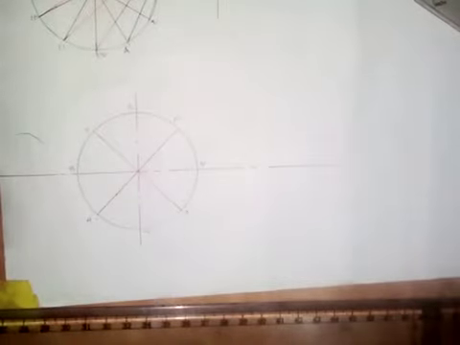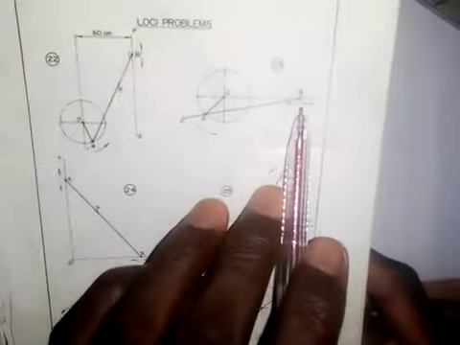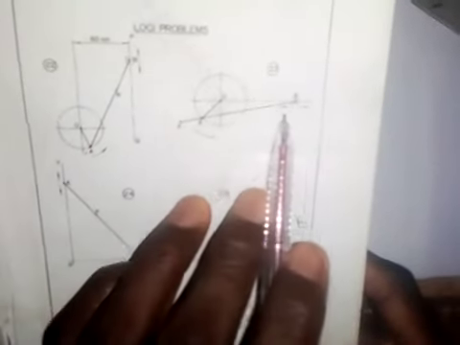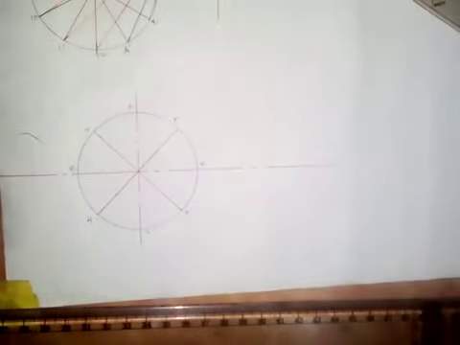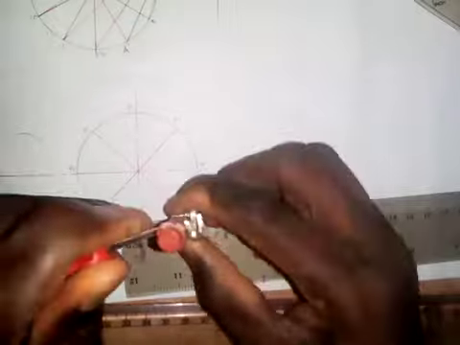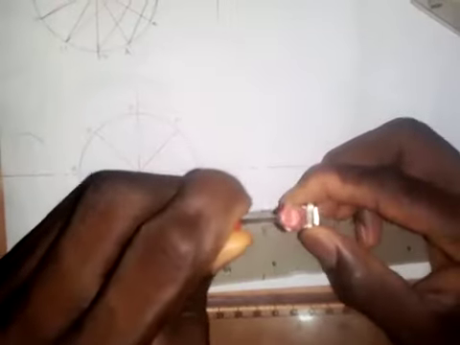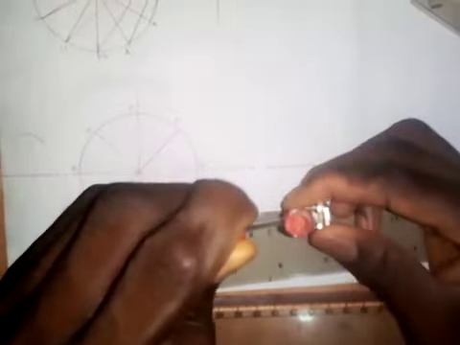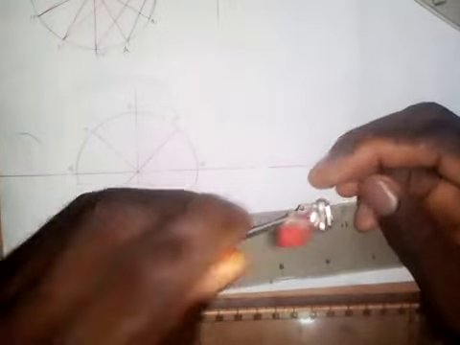As we have here, the next thing to do is for us to locate point B on the horizontal line, and we have that AB is 95 millimeters. So what we need to do is to take a measurement of 95 millimeters on our ruler like this. 95 millimeters. So this is 95 millimeters.